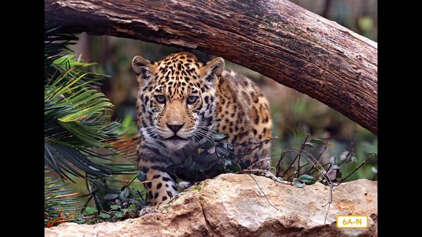Jaguars are very well adapted to living in the rainforest. They have very sensitive hearing and an excellent sense of smell. A jaguar can see very well during the day and at night. All these things make it easier for it to find, stalk, which is another way to say follow, and catch its prey.